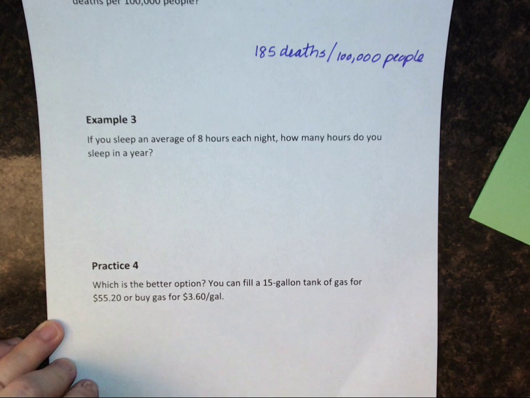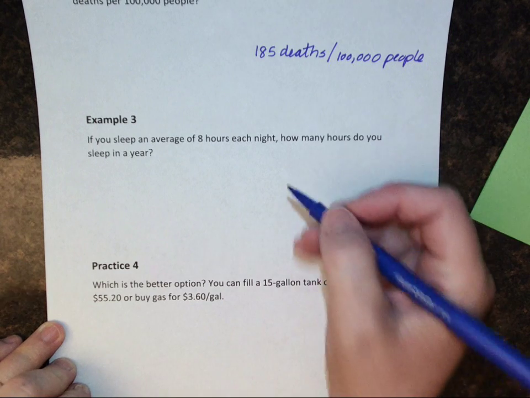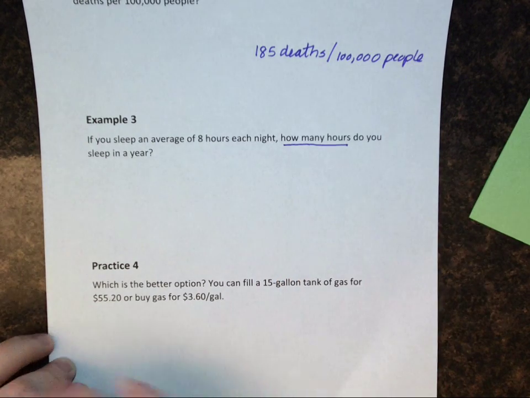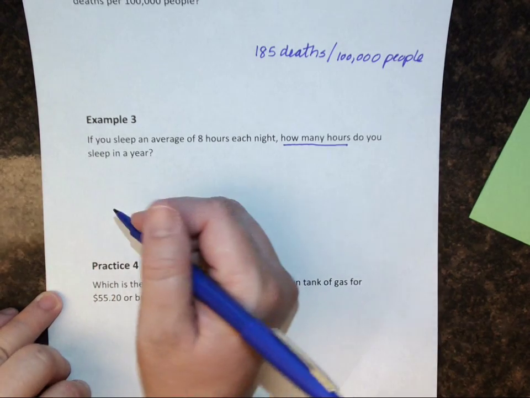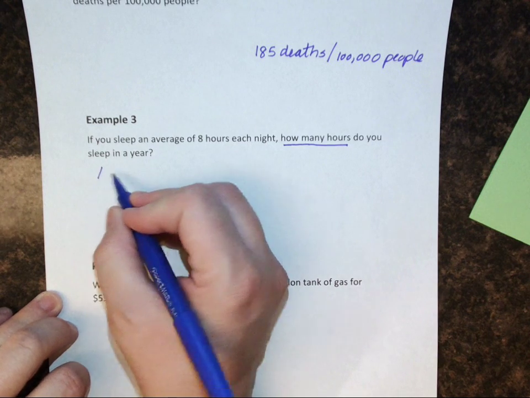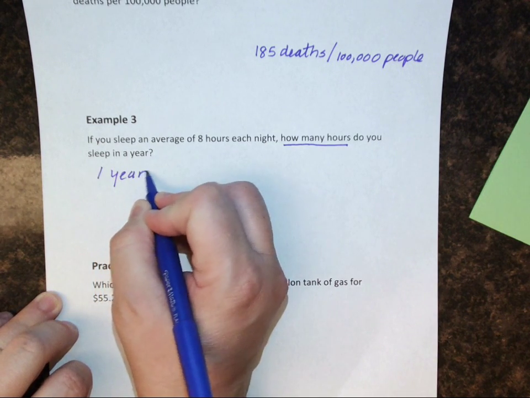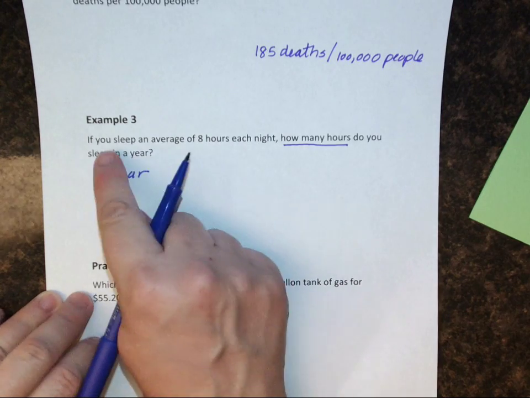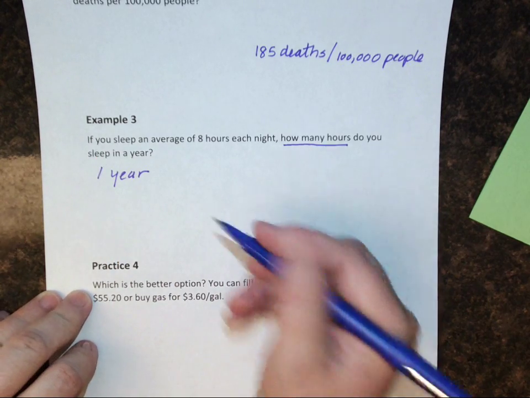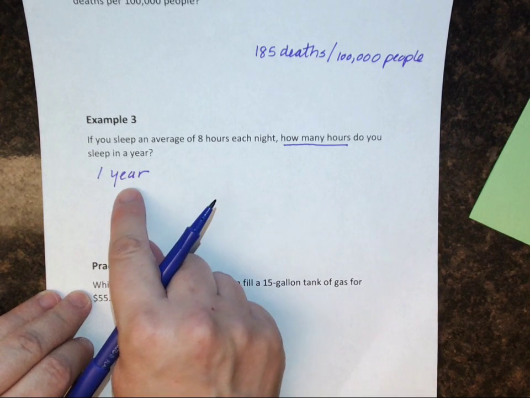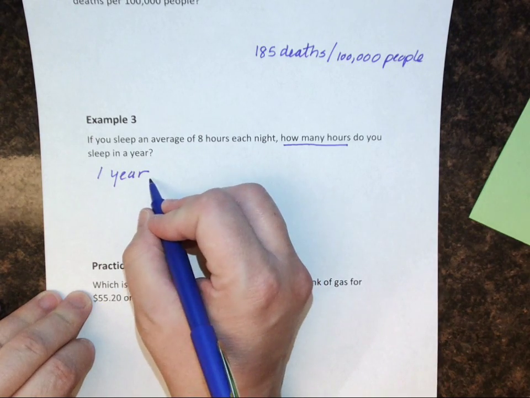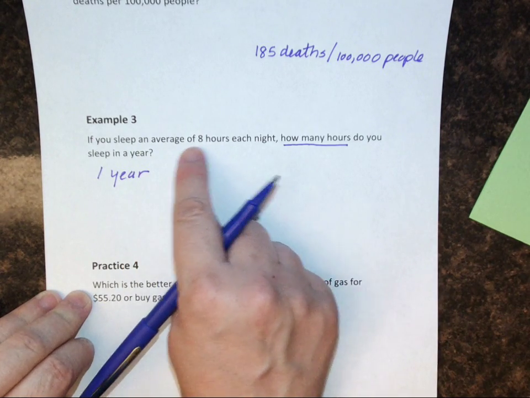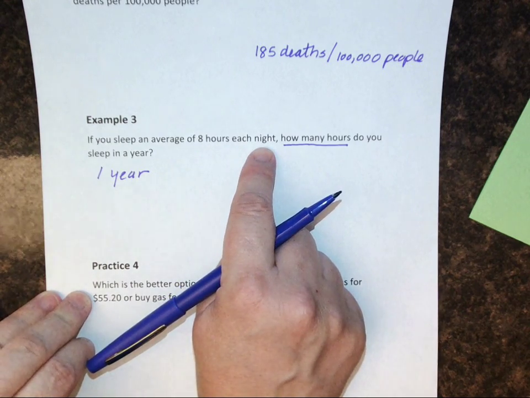If you sleep an average of 8 hours each night, how many hours do you sleep in a year? So the question is, how many hours do you sleep in a year? We have 1 year. That's our given starting information. And we want to know how many hours you sleep. We know that this is given in 8 hours per night.